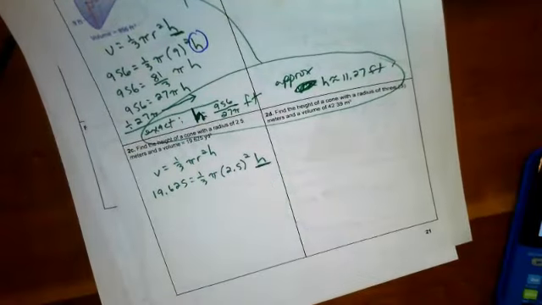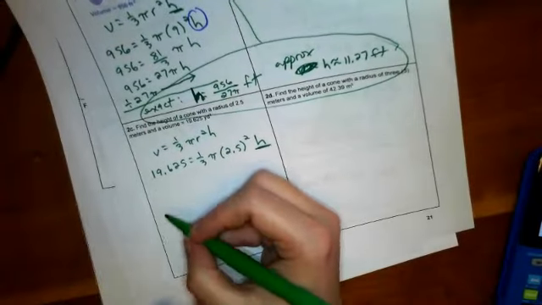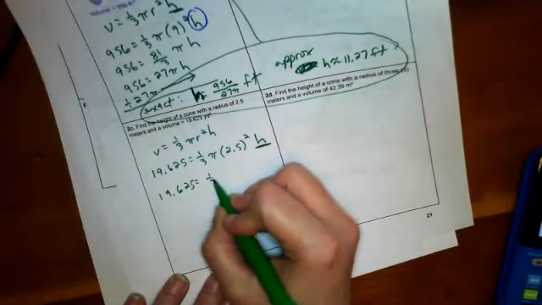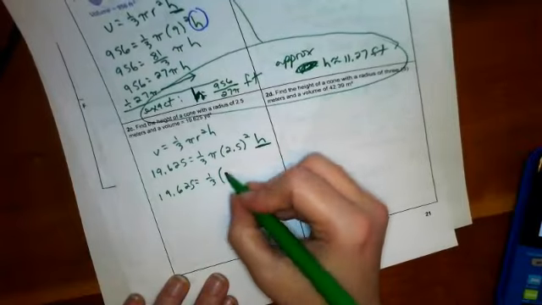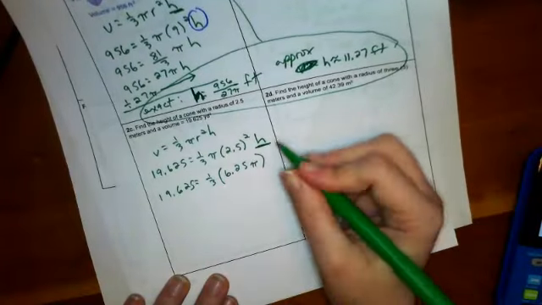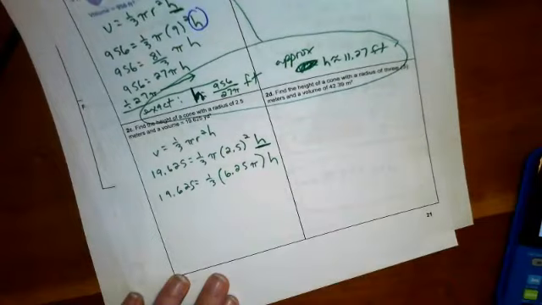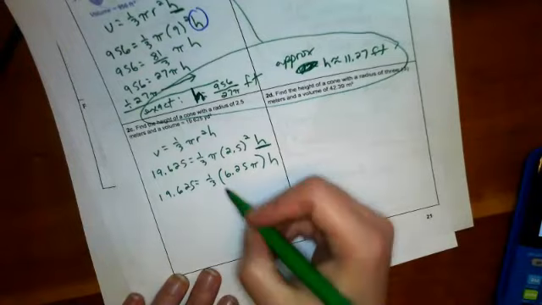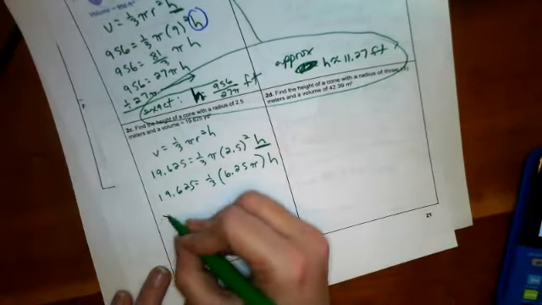Okay, there's my height. Now it's just a matter of doing the math. 19.625 equals 1/3. 2.5 squared is 6.25 pi, times your height. You could do this a couple different ways. I'm going to multiply the entire thing by 3 to cancel out that denominator.